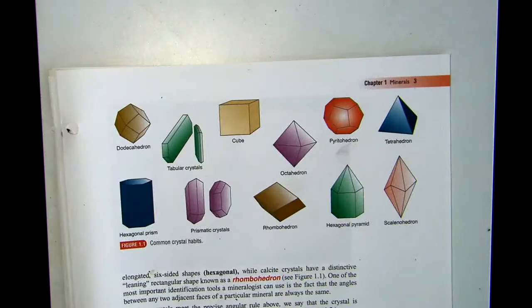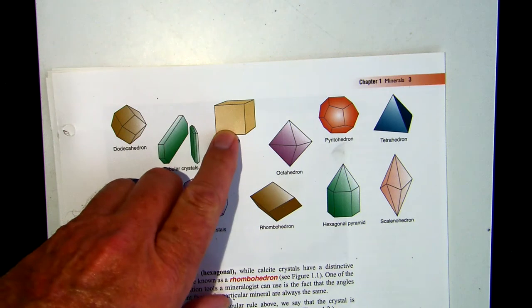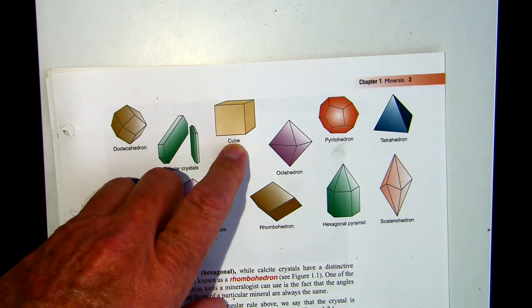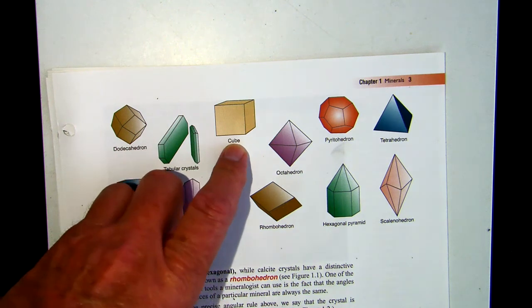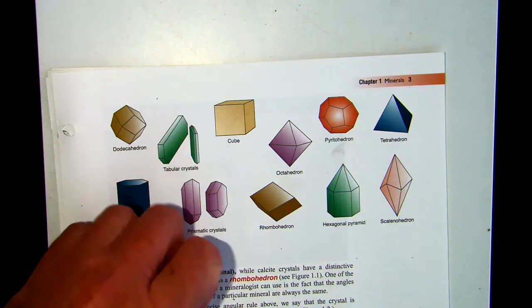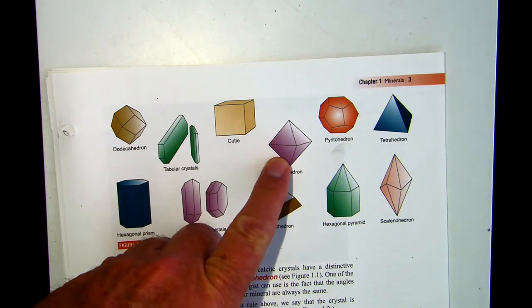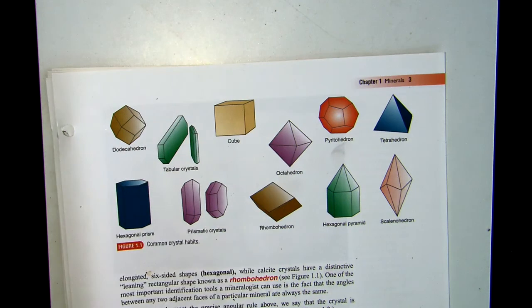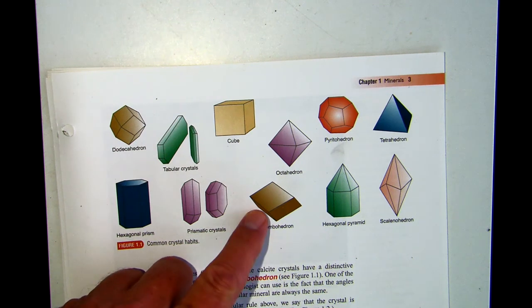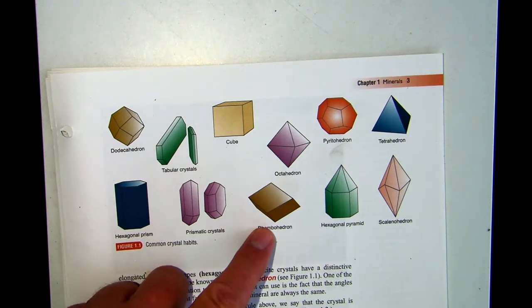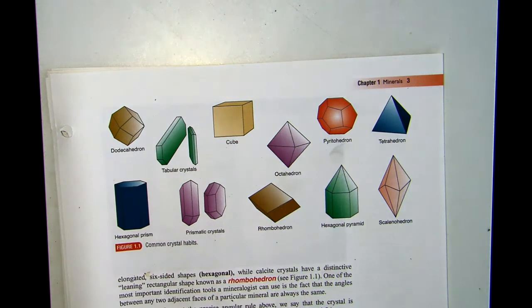Several things can be useful to us. Crystal shape. This is a cube. Several minerals, you can get pyrite in this shape, very rare. Galena, halite is shaped like this. This one looks like two pyramids, bottom to bottom. That's going to be fluorite. Diamonds are like that as well. This one looks like a cube that someone knocked off of 90 degrees, called a rhombohedron. This is how we'll find calcite.